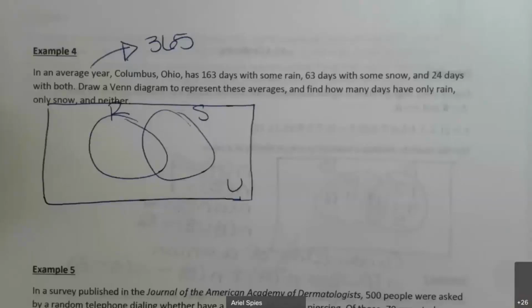Okay, where do I want to start here? With rain? No, because rain overlaps, so the intersection. How much was in the intersection? 24.